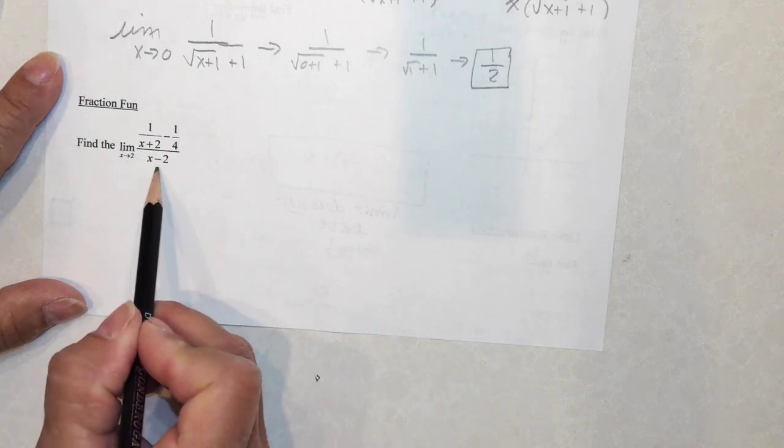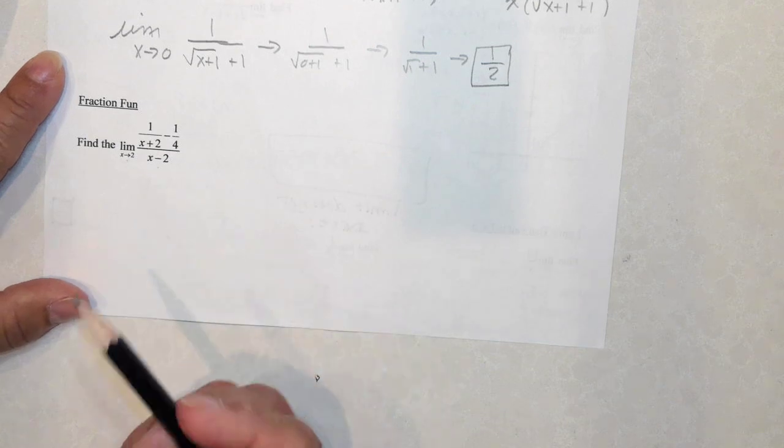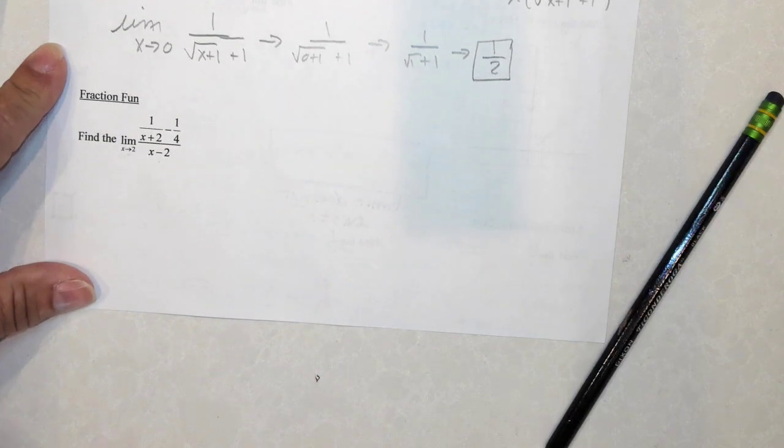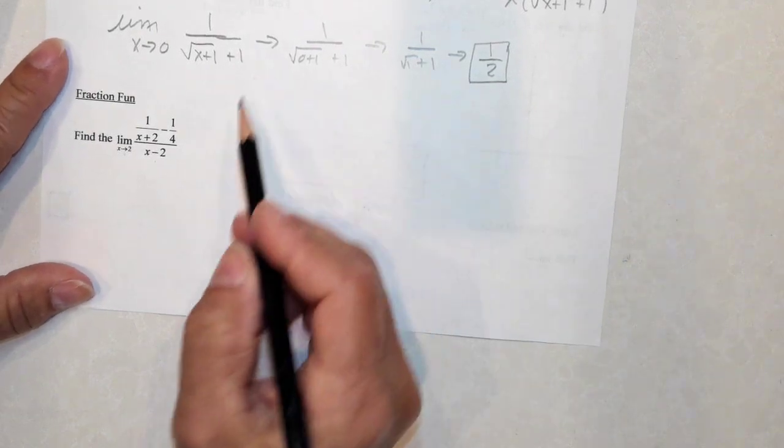Putting in a 2 makes that bottom a 0, not okay. The other thing that's not okay is my pencil's not sharp. Let's trade that sucker in. Okay, this other one's not sharp either. All right, we'll just go with it.